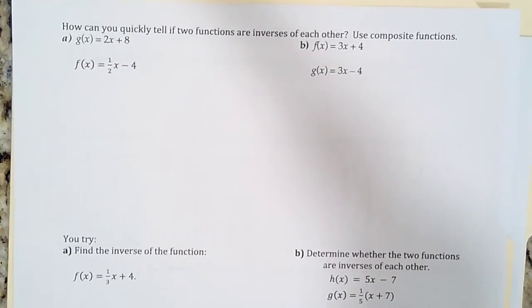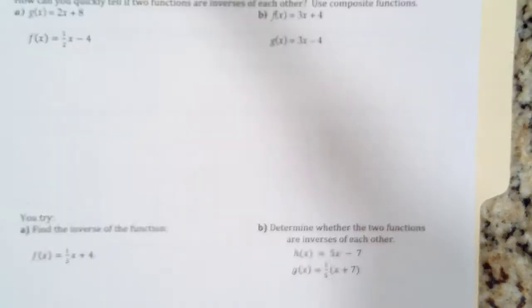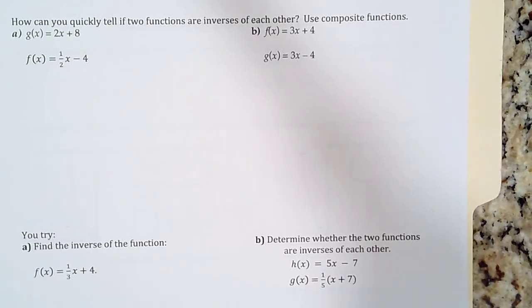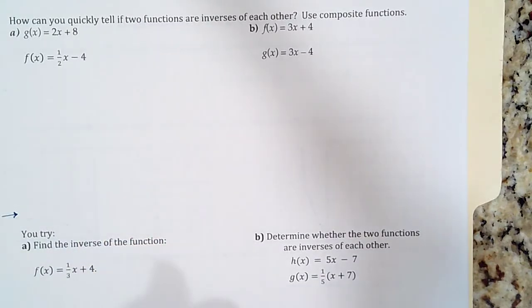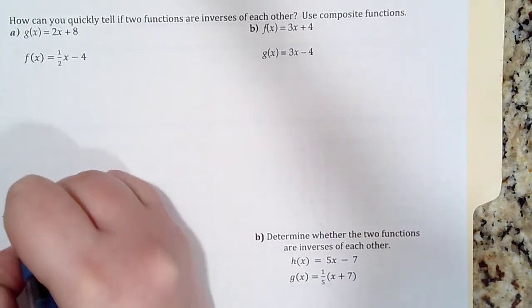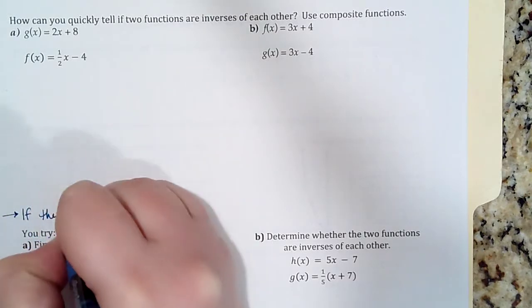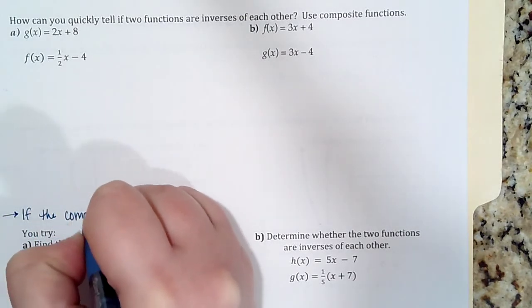So how can you quickly tell if two functions are inverses of each other? Say you don't want to go to all this graphing work. Well, what we can do is use composite functions to make our job a little bit easier. One thing I want you to write down, I'm going to put it right here, is this rule.